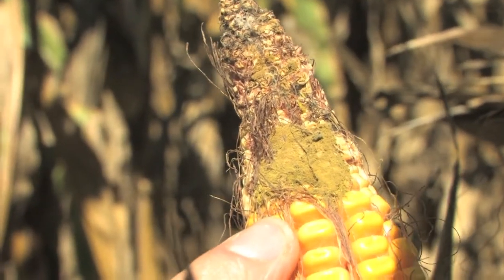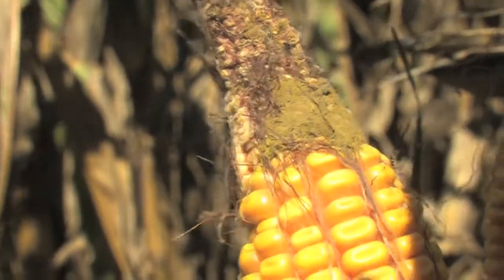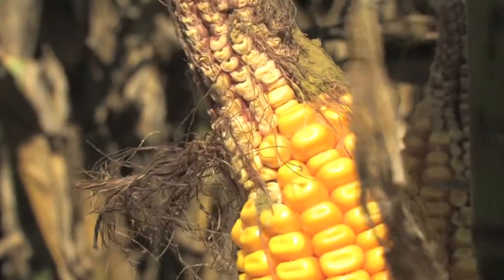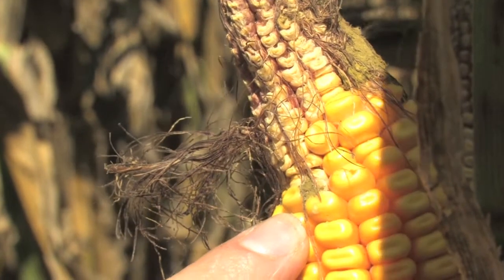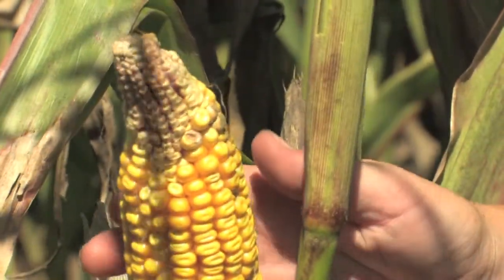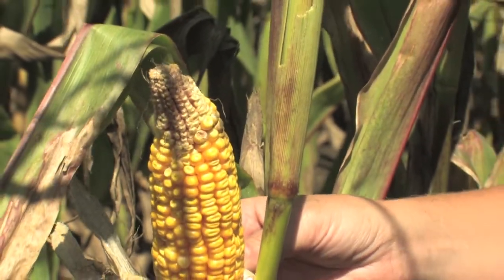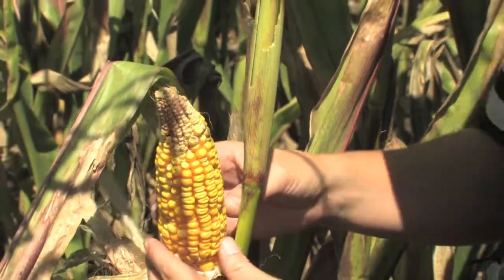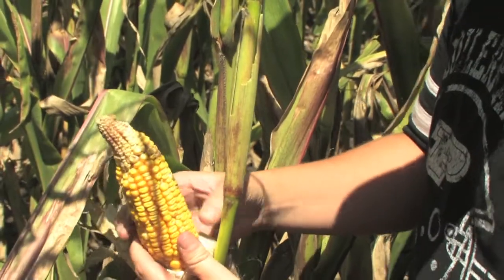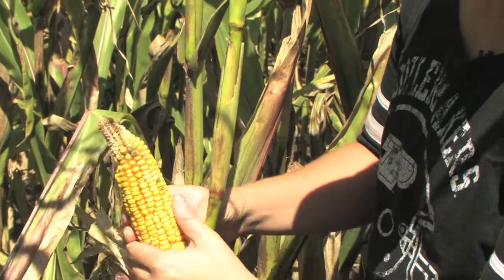We usually see it at the tips because the fungus comes in on silks or in wounded or damaged areas from insect feeding, bird damage, or even hail damage. So lots of times people will scout fields and just pull back the tip of the ear to look for the symptoms. But it's important to remember we need to look at the entire ear because kernels lower on the cob may be affected as well, as we can see here.